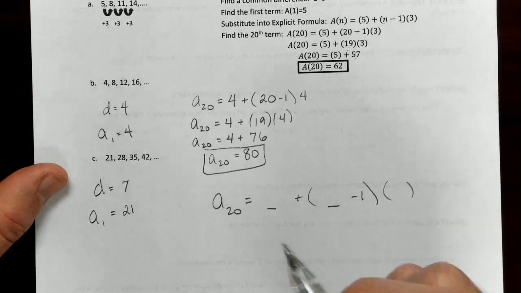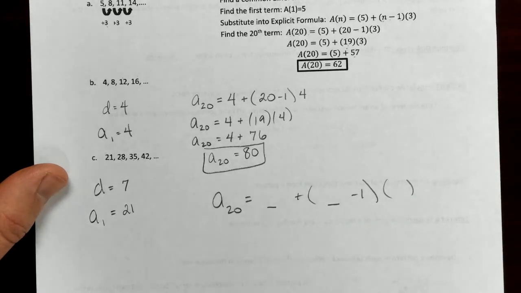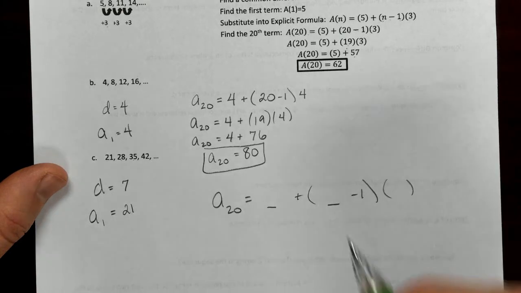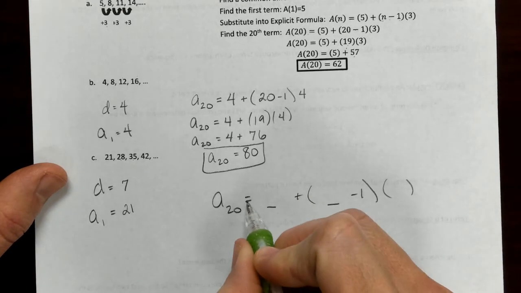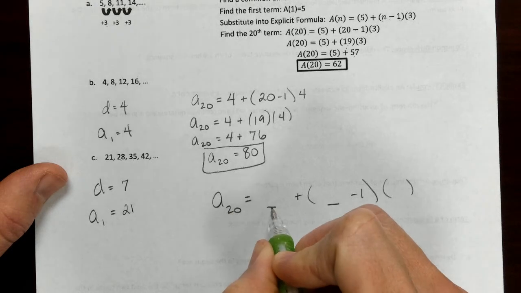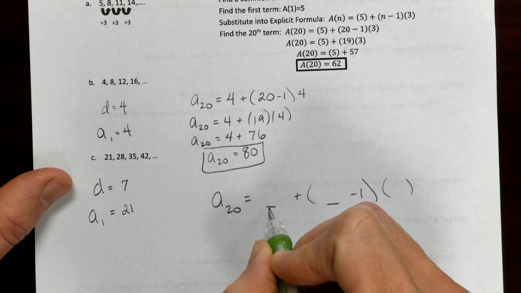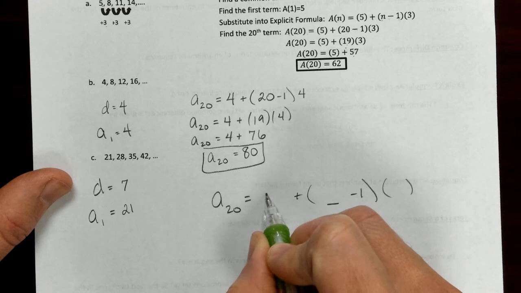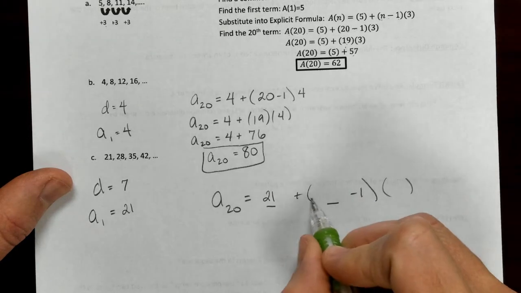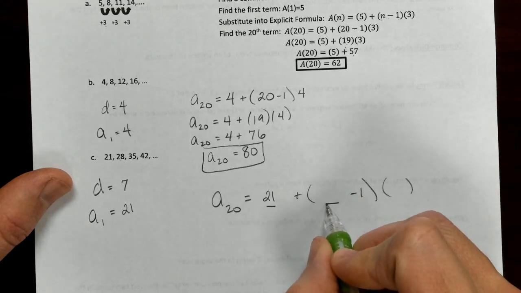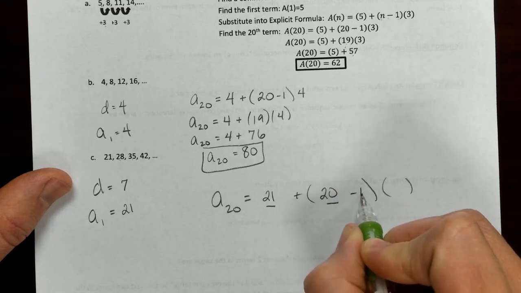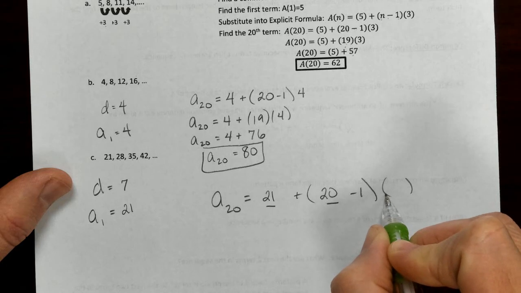Hamza, you there? Alright, Hamza. I can't see you either. You got your camera on? There you are. Alright, Hamza, help me out. A sub 20 equals what? You got to talk louder, buddy. I can't hear you. 21 plus parentheses 20 minus 1 parentheses 7.